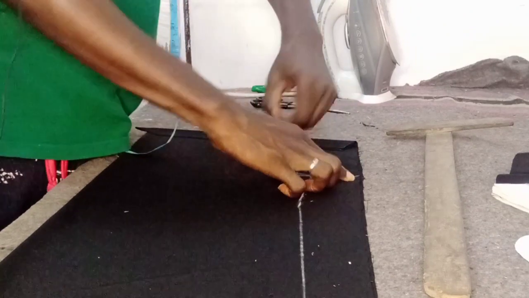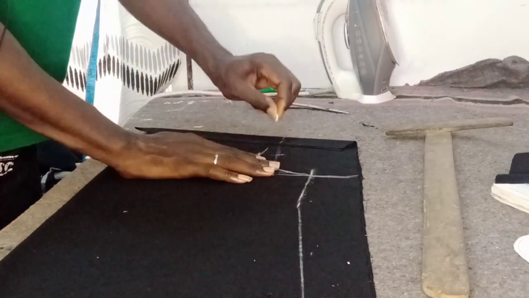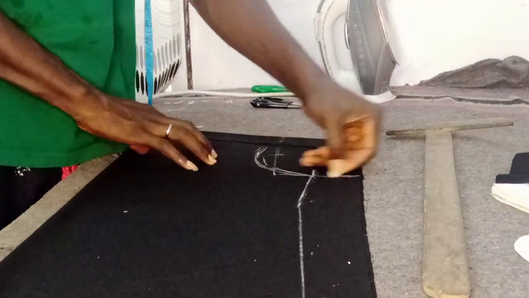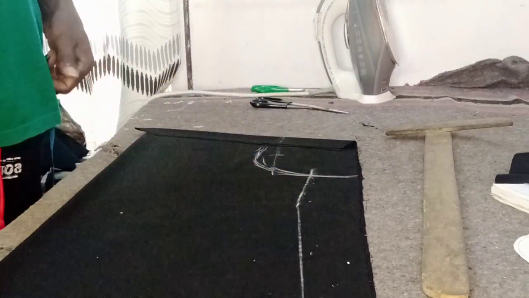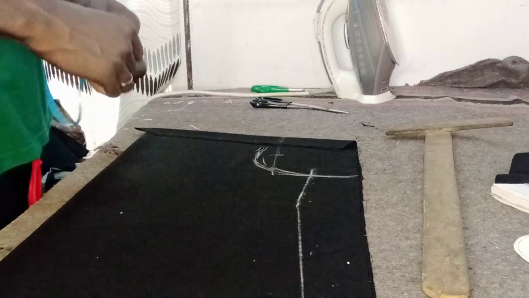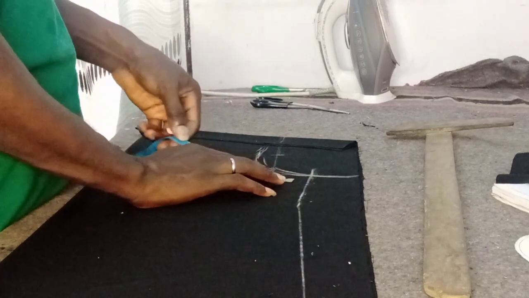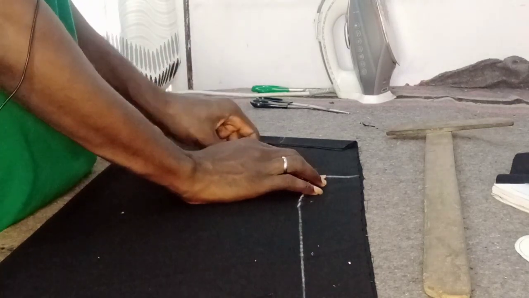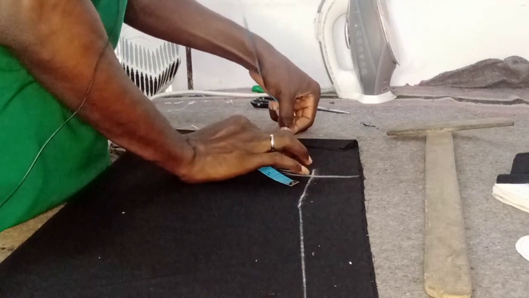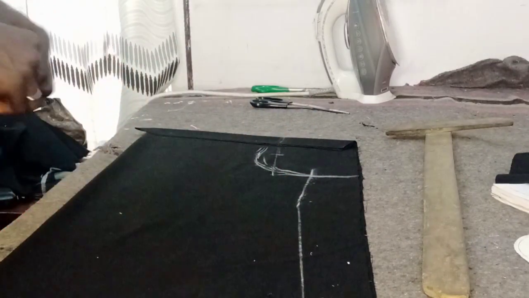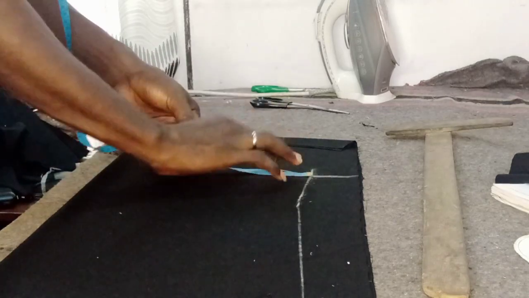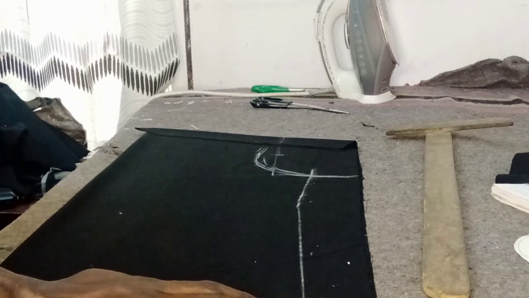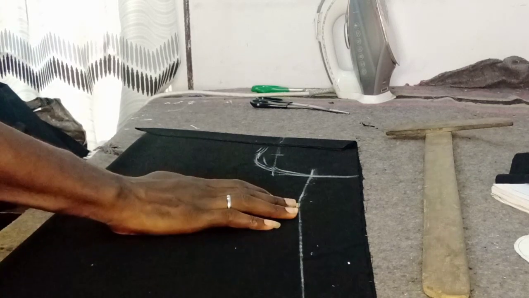So that's the armhole. The armhole is always a curve, and there is a curve ruler for this. If you have it, you can use it, but if you don't, what I did there is measure the back, which is almost 8.5, 16.5 divided by 2 plus half inch. Then I measured my armhole, which is 8 inches.